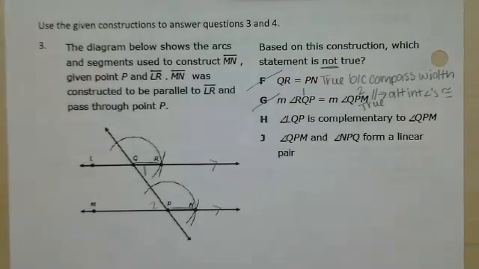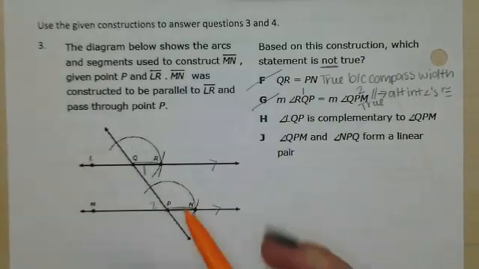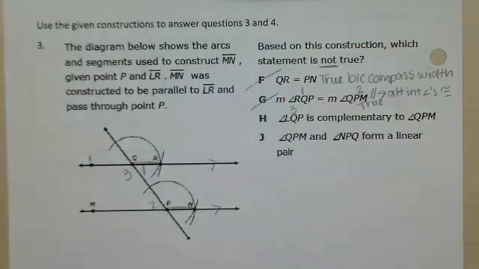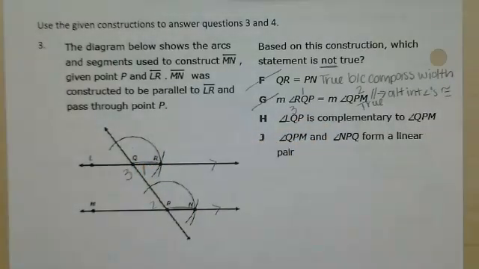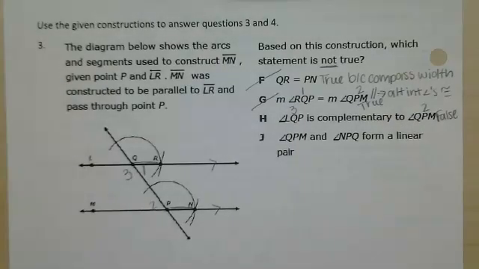Okay, H says angle LQP. So angle LQP would be this one here. I'll call it angle 3. Is complementary to angle QPM. So QPM is the one that we numbered angle 2. Are those two angles complementary? No, they're what? Supplementary. So this one would be false. Okay, so that's probably our answer.